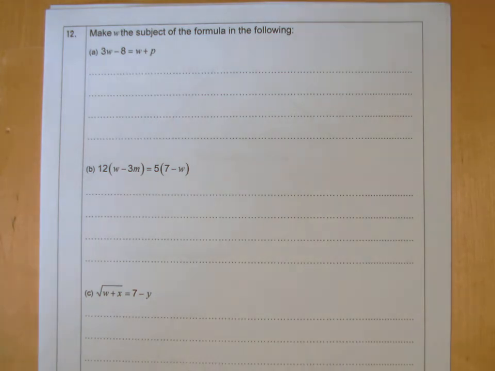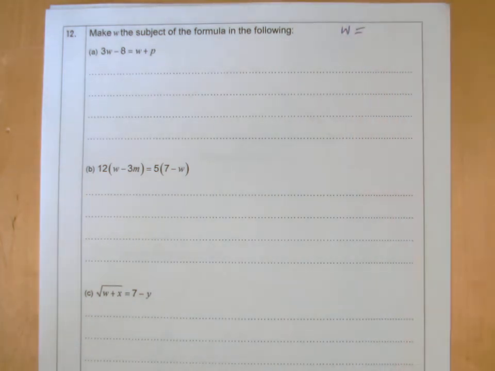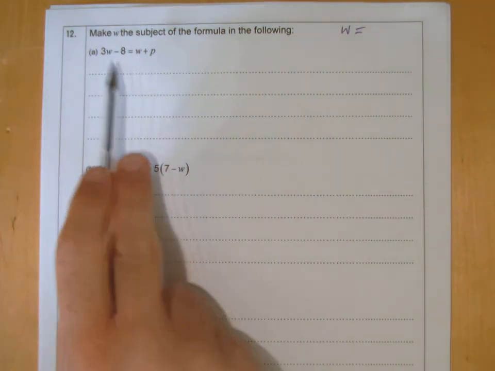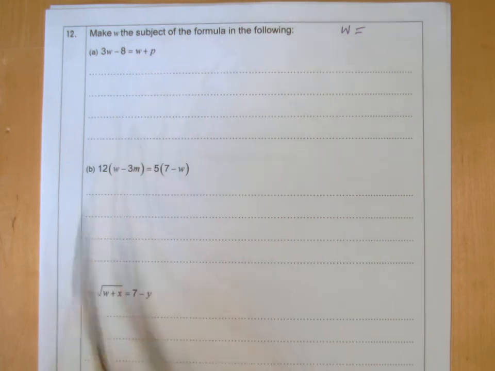Okay, so it says make W the subject of the formula in the following. Now, this is just algebra, and when it says make W the subject, you want to get W equal to, right? That's the idea here. As it is, you've got W's all over the place, but you just want to get W's on one side, everything else on the other.